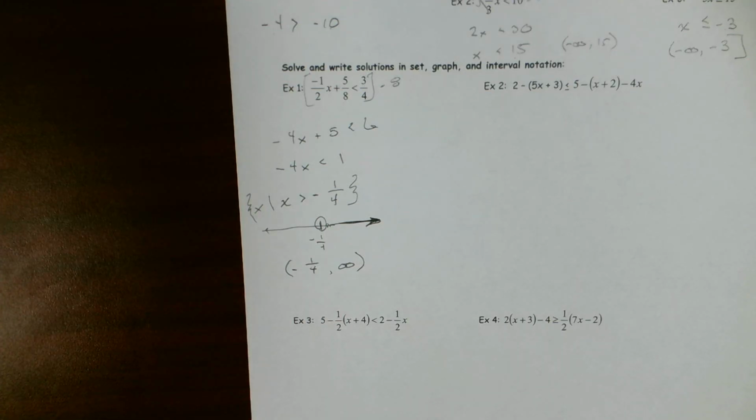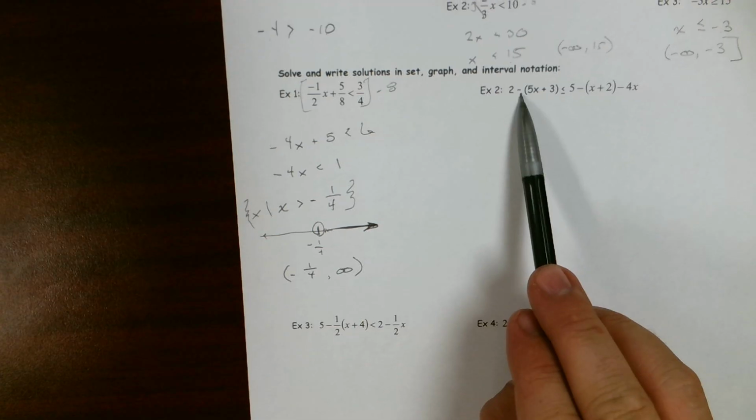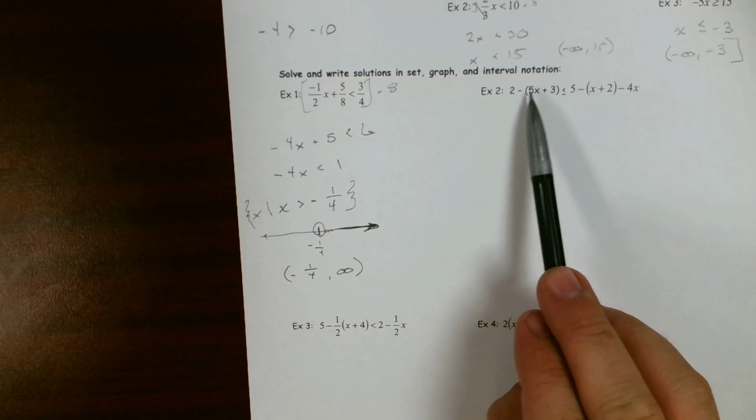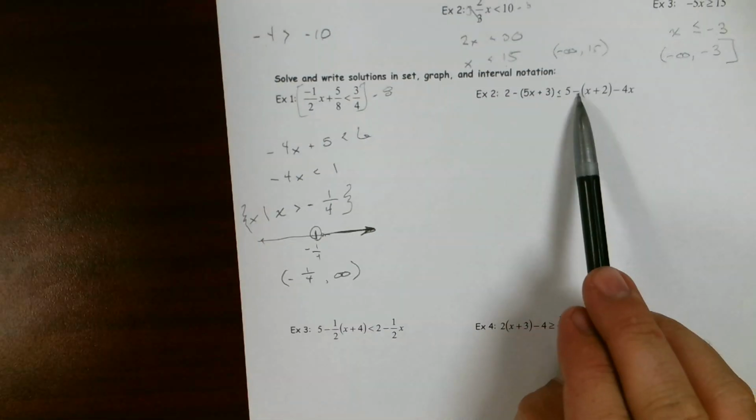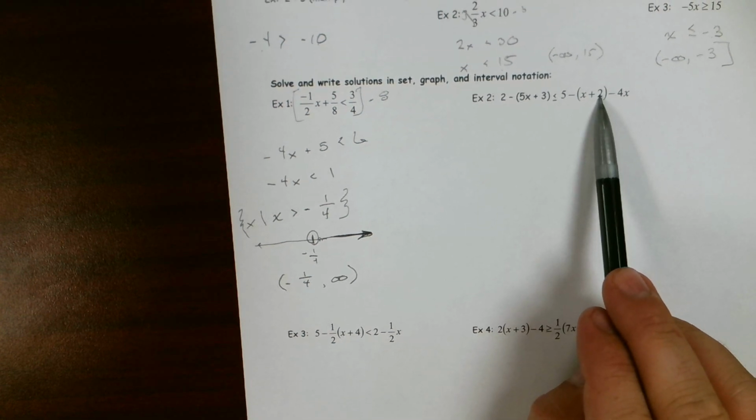So the next three examples I'm going to ask you guys to do on your own, okay? And then we can go over them in class if needed. But I do want to give you guys a couple bullet points about each one. So for number 2, remember you do need to distribute this negative sign. So it should be a negative 5x minus 3, and this should be a negative x minus 2. Okay, so just be careful with your negative signs.